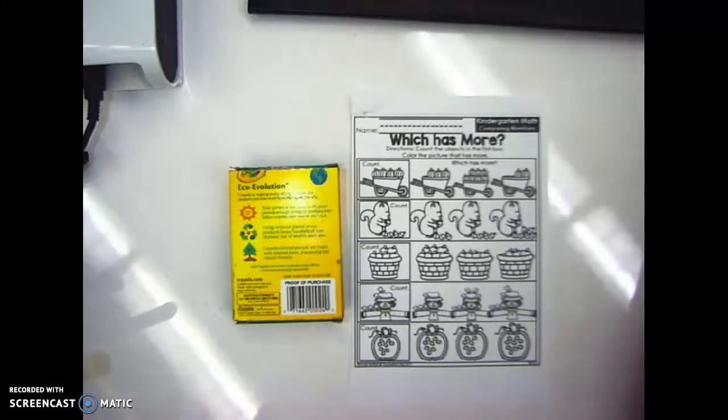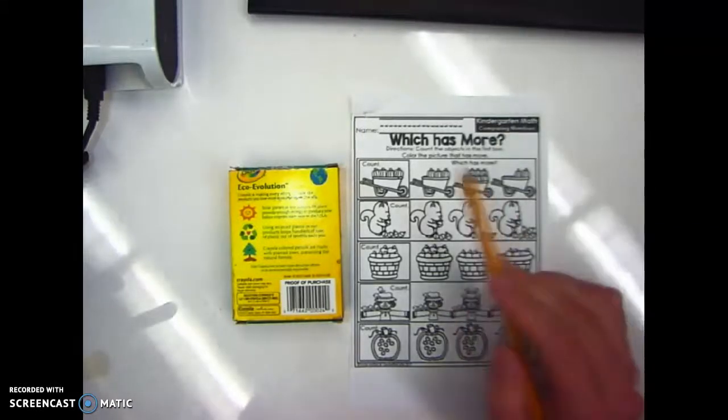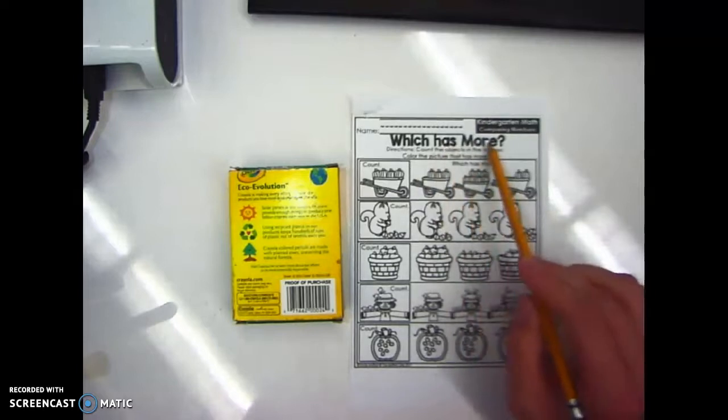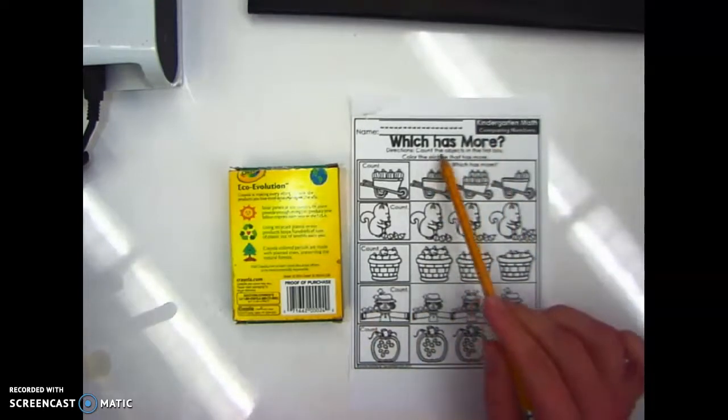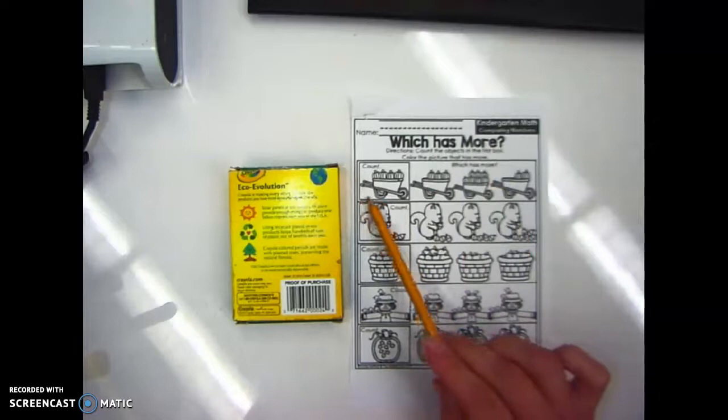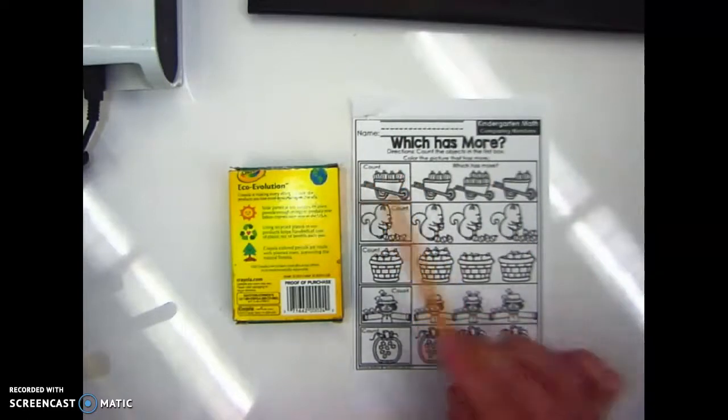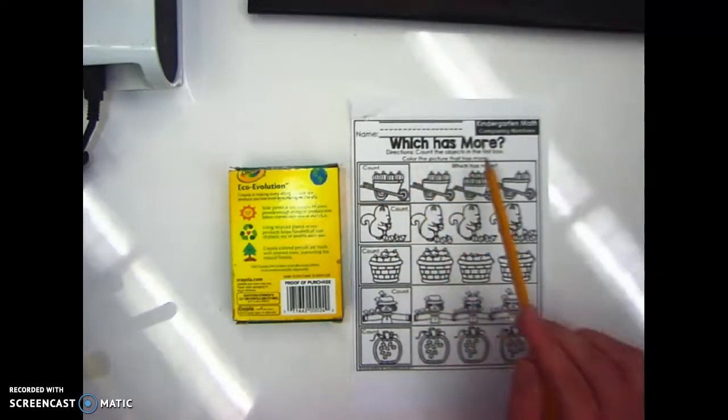Good afternoon, friends. For our math journal today, we're going to look at which has more. The directions are count the objects in the first box. So we're going to look right here in the first box to start. Then color the picture that has more.